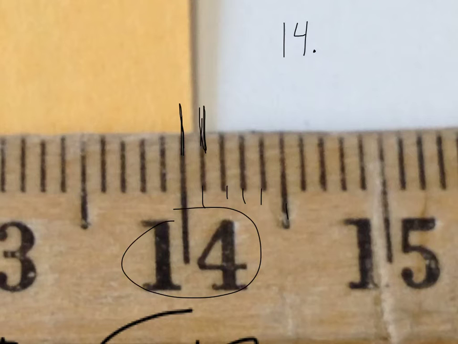Well, first we also need a 0, my apologies. So 14.0, but it's not 0.0. That would mean it's exactly 14. So we're going to estimate here, and I'll do that in pink. Well, it looks like it's about halfway, maybe a little more than that. So we'll say it's 14.06. Okay? So the 1, the 4, and the 0, those are the certain digits. The 6 is our estimated digit.